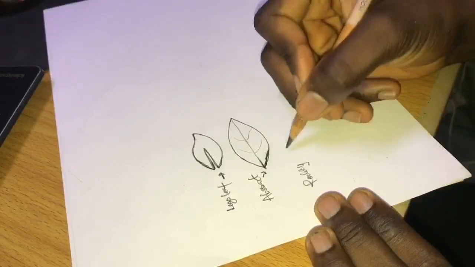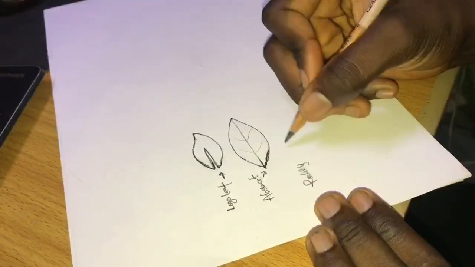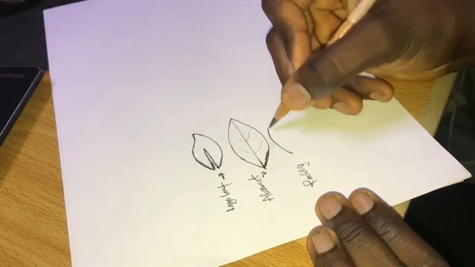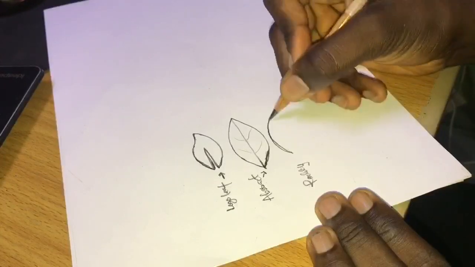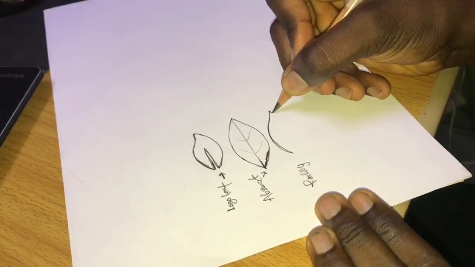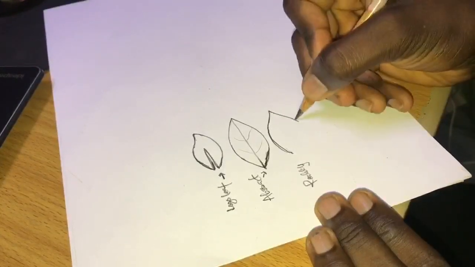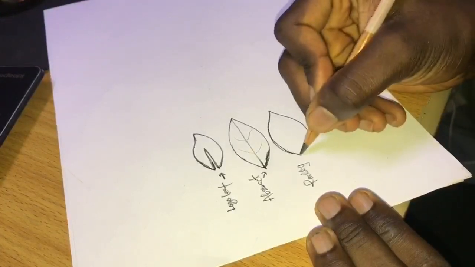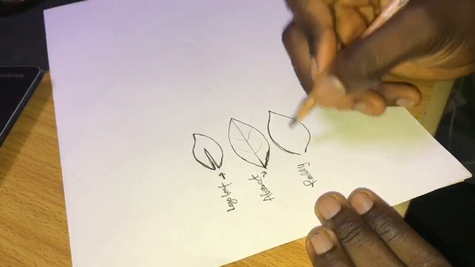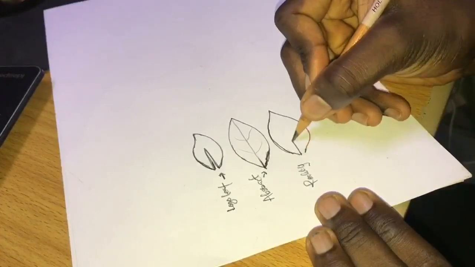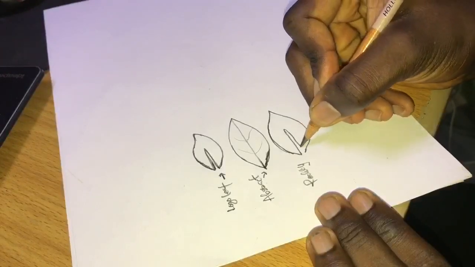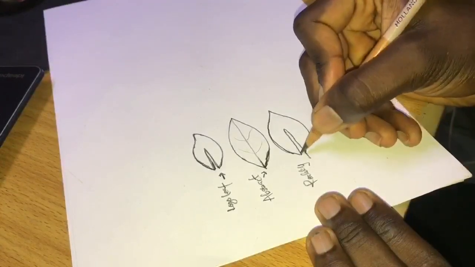So how we make this simple, you just have to draw all through, then do the same curve like the other, then also get down here, but this time around this is going to have a stem.